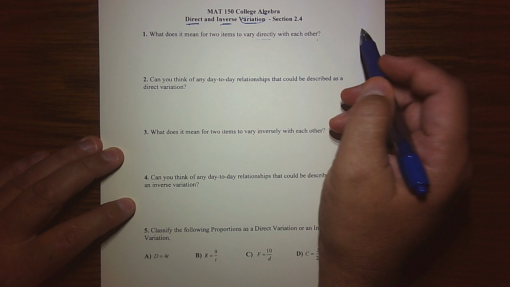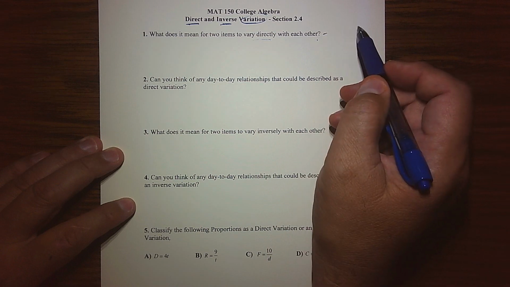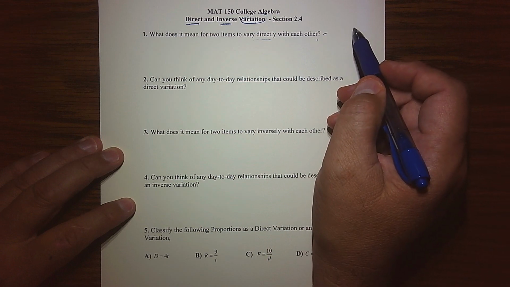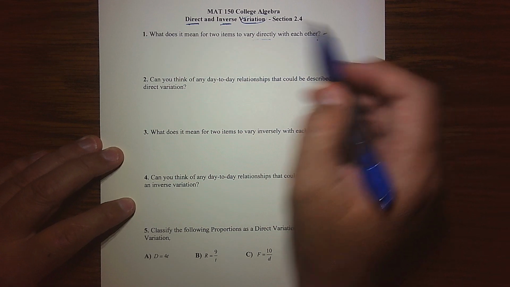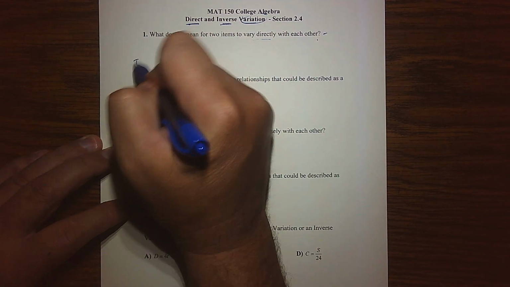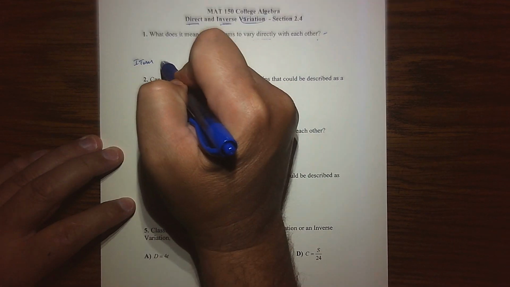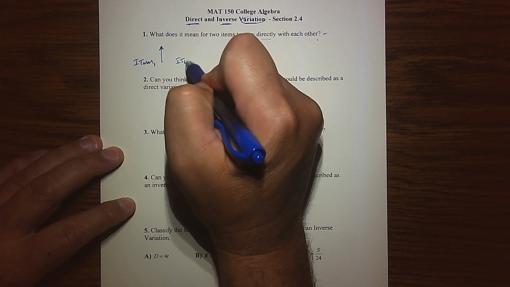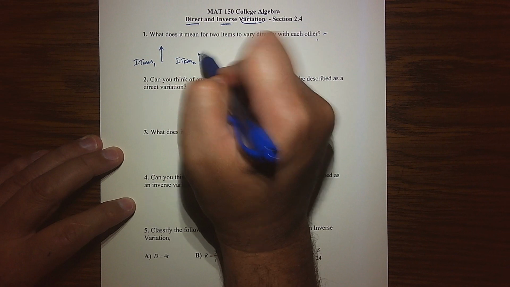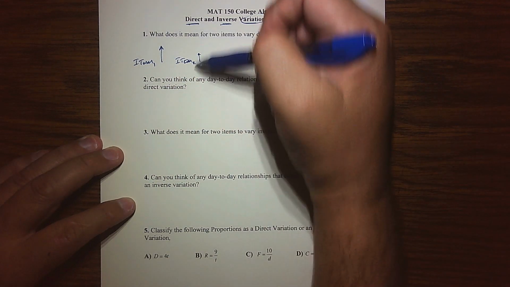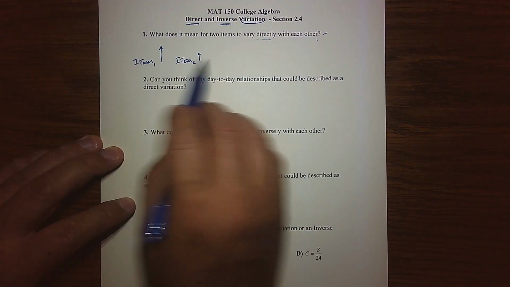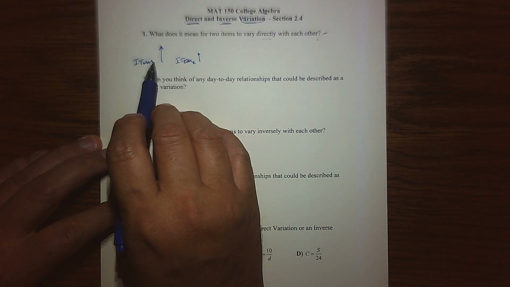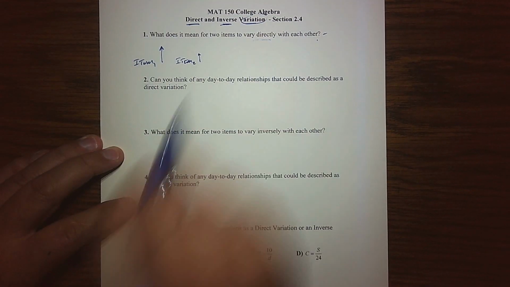Of all the items, this is probably the big one. So two items vary directly with each other. What that basically means is that if I have one item, and it goes up, let's call that item 1, then item 2 will also go up. Maybe not as fast, maybe faster, but directly, they do the same thing. If item 1 goes up, item 2 goes up.